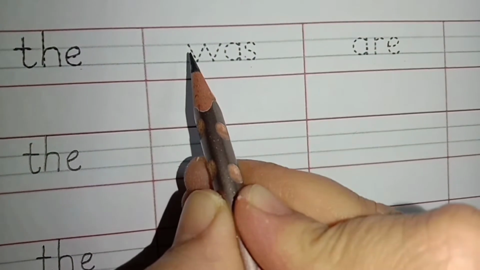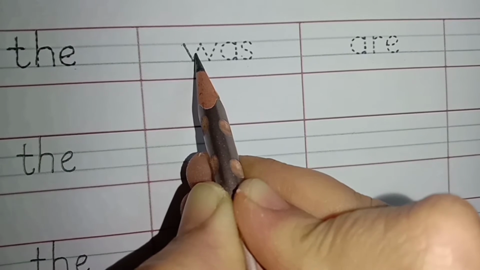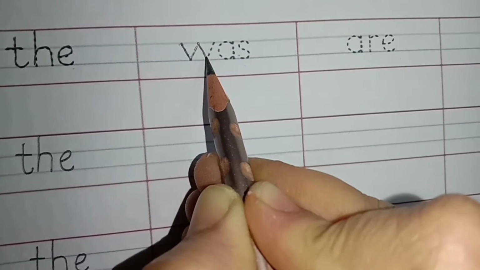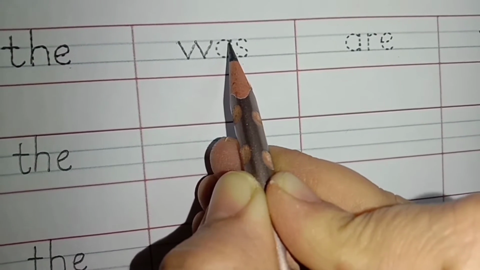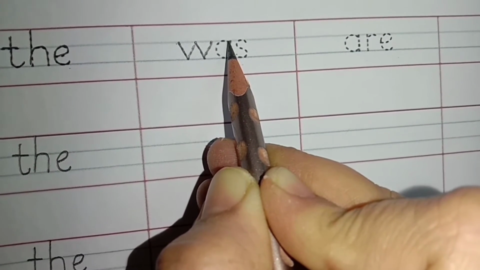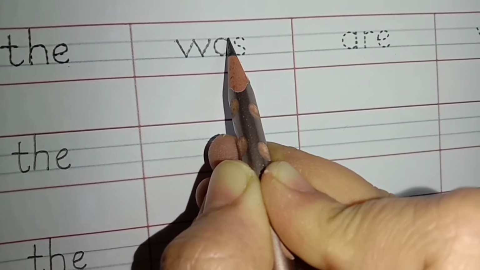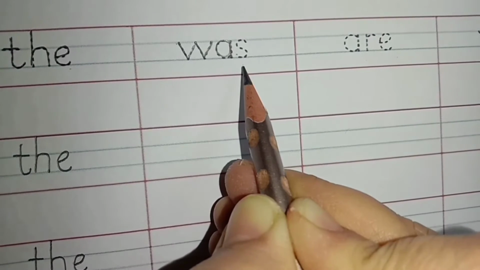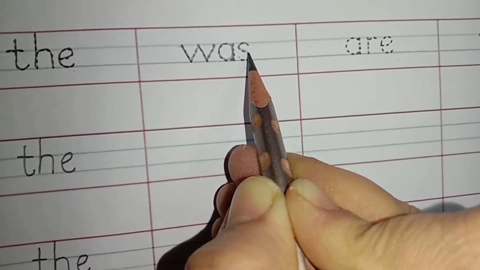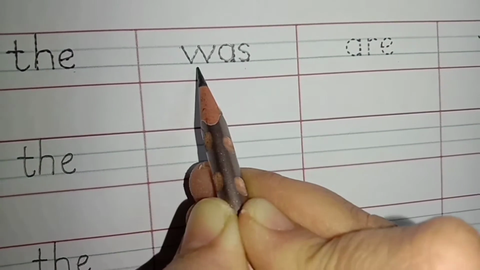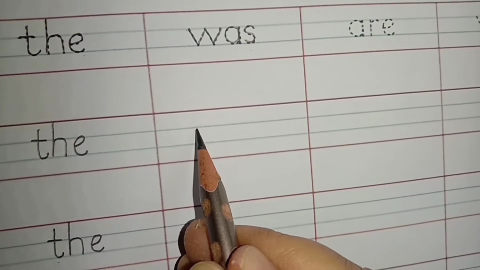First, we will make slant down, slant up, slant down, slant up. For A, we will make C curve, then go up, come down, standing. For S, we will make a C curve, then reverse C curve. W-A-S, was.